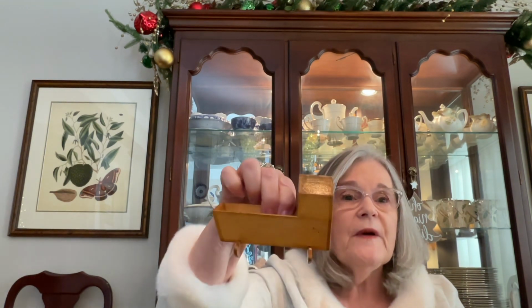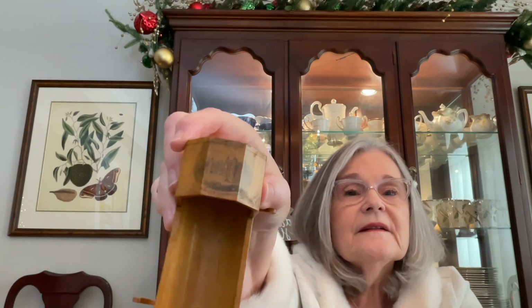So another seasonal small I thought you might like to look at is this one. It's a cradle, and it has Holyrood Palace on the top. So here's a little cradle. And look right there.